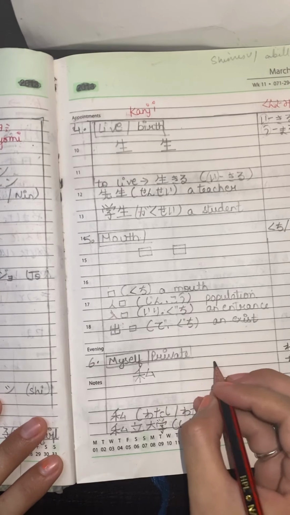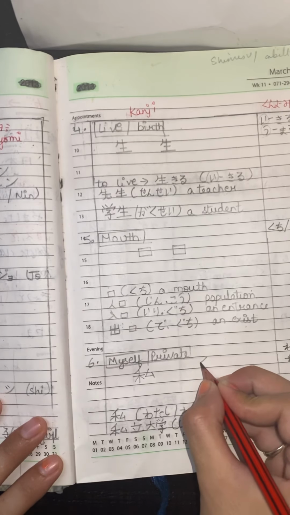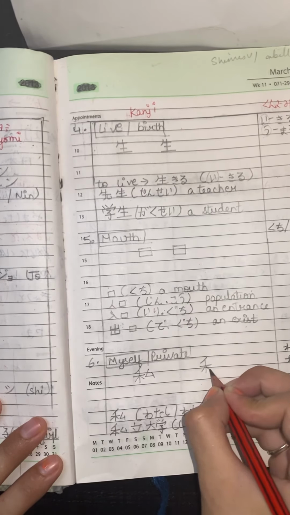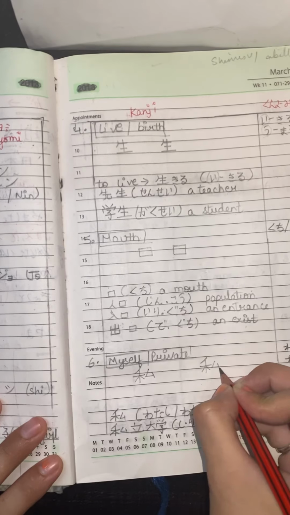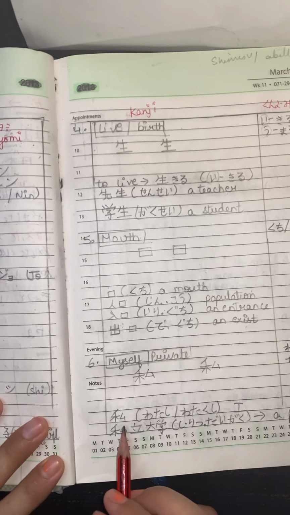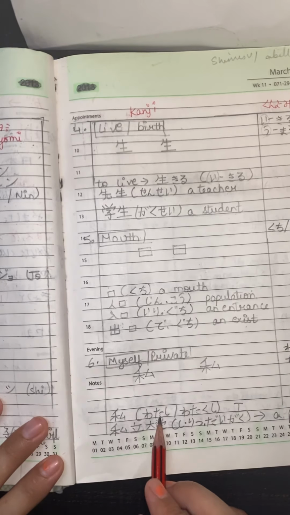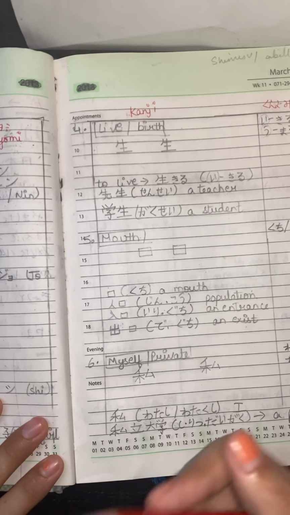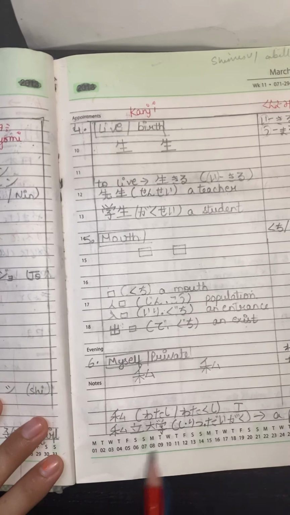Okay, once again I'm writing this kanji. Ichi, ni, san, yon, go, roku, nana. Okay, so the words will be watashi, watakushi means I. Watashi or watakushi is I.